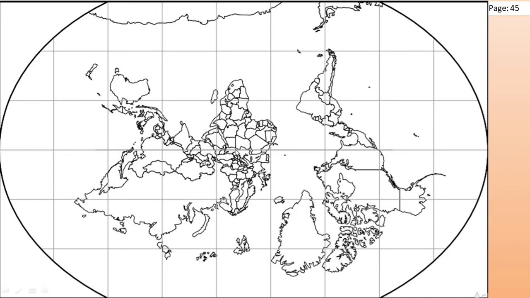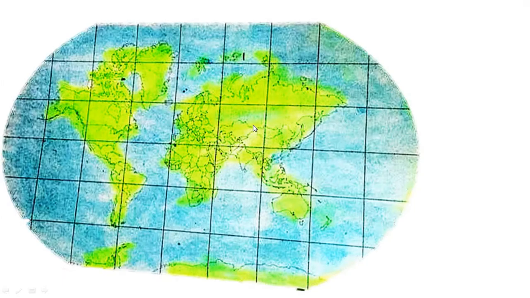Because these segments represent land, while these large spaces represent water. Like this. These areas colored with green, while these spaces colored with blue.